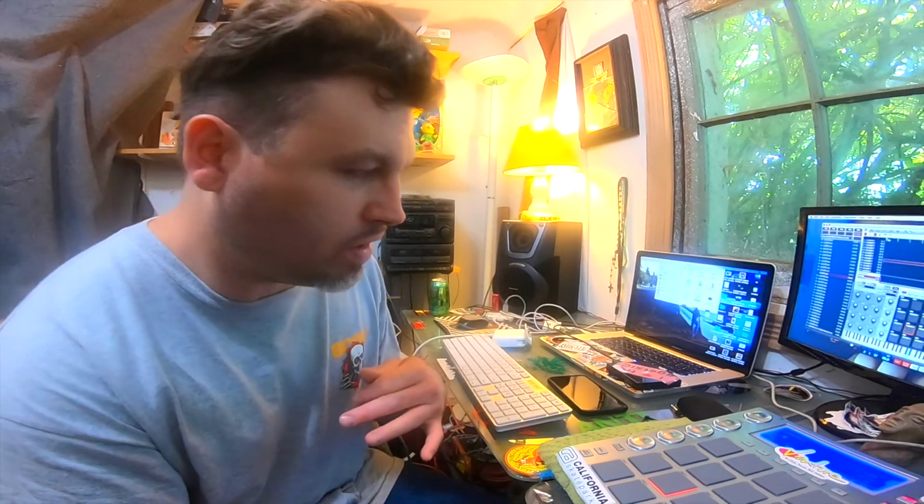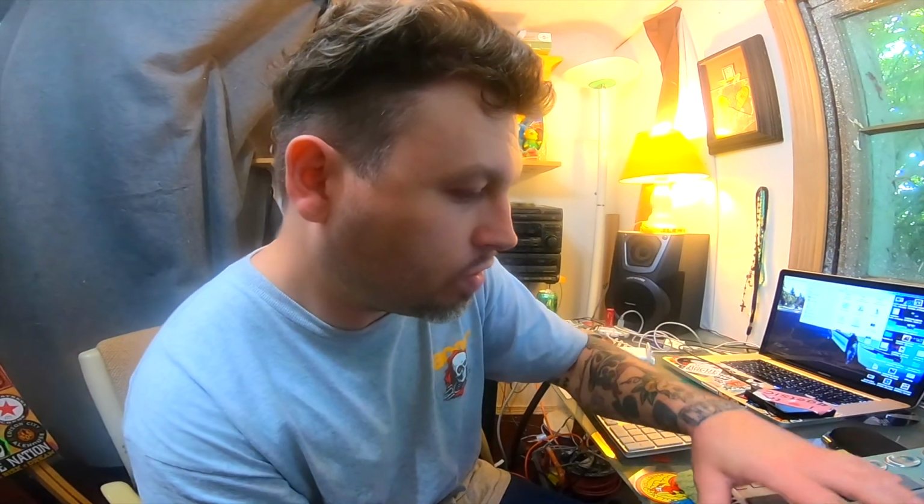I'm gonna try something else, and this is why I like the old analog stuff, but using a computer with a controller like this, I could try something, and if I don't like it, I can revert back to the original. I'm gonna show you right here.